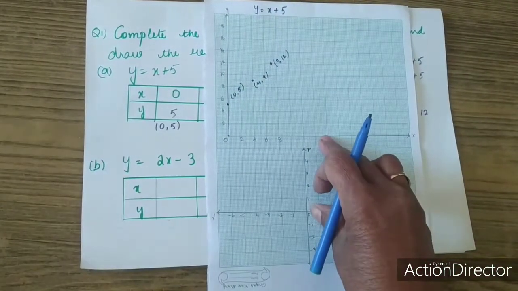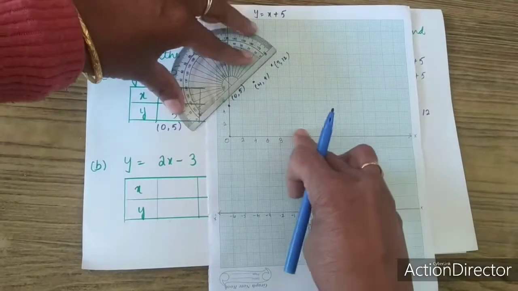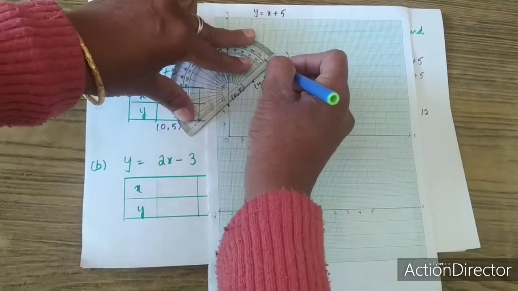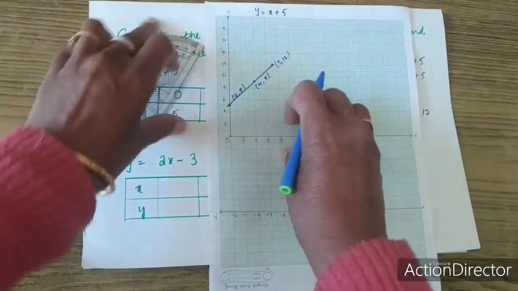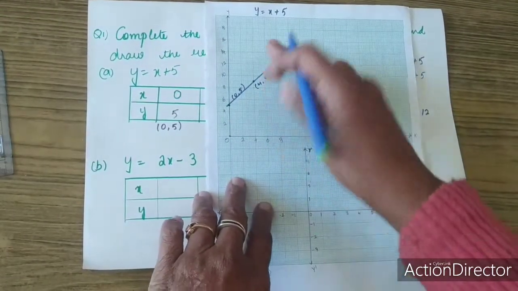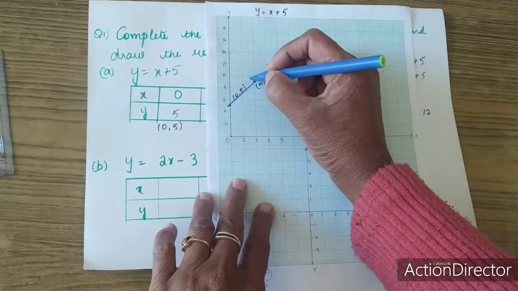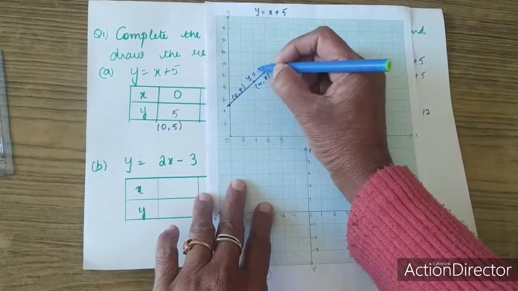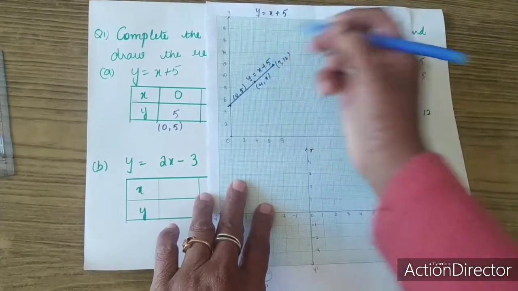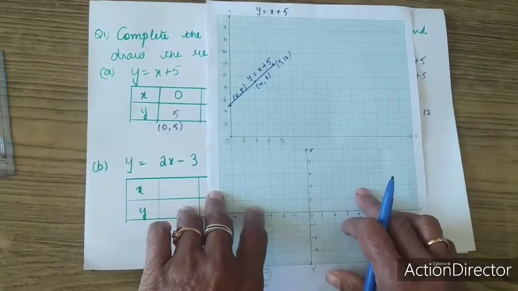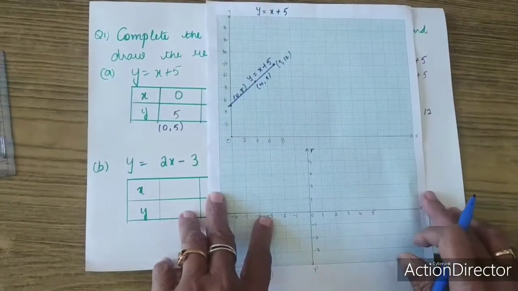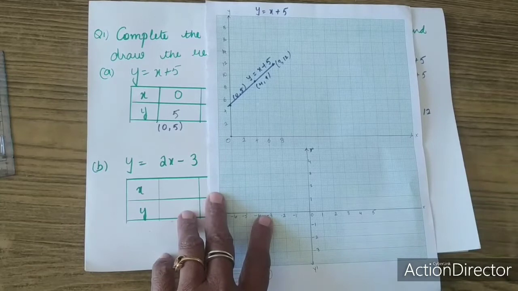Now you have to join these points. So this is the graph you have made. Now on this line you write the equation y is equal to x plus 5. This is how you draw the graph of this linear equation.